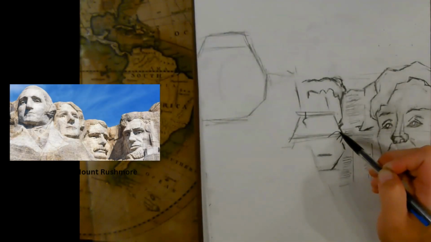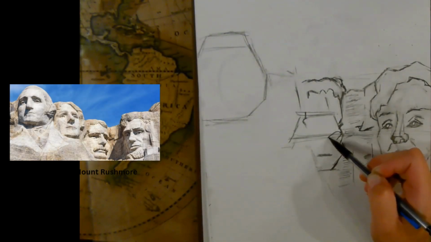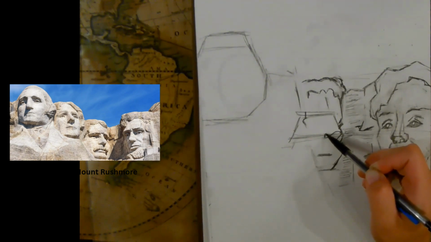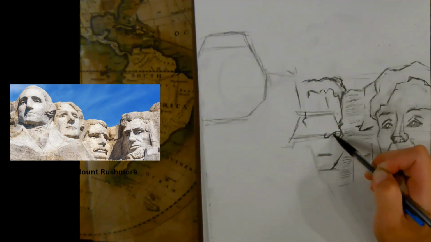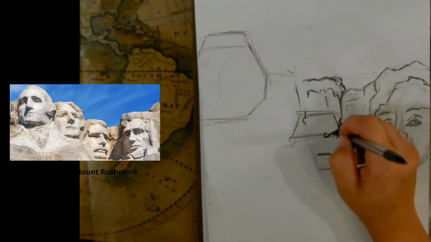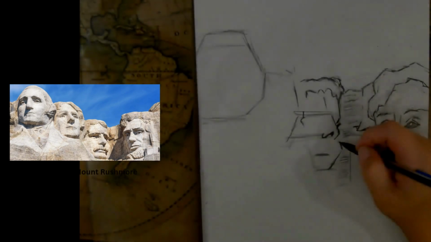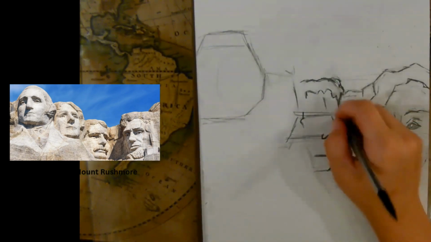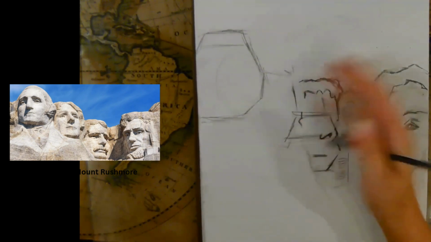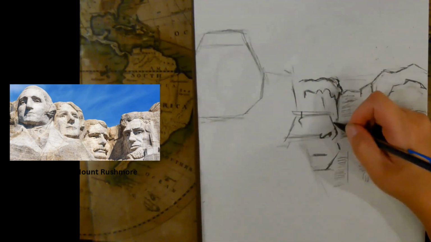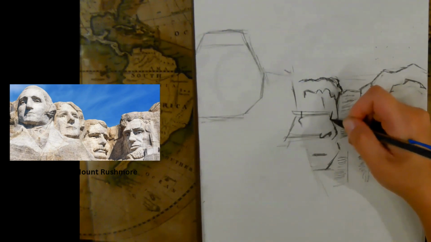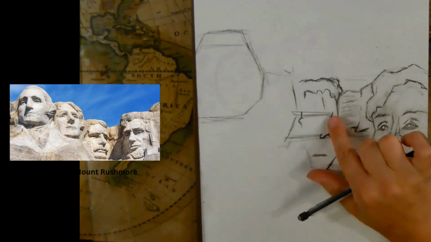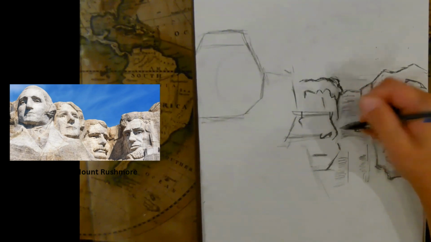Okay, so his nose. Let's see what we got here. Looks like his nose is right here. And he's got this weird... You can see some of his cheek out here, so it almost looks like it's part of the nose. It's not, though. So that's his nose, the bridge of his nose right here.